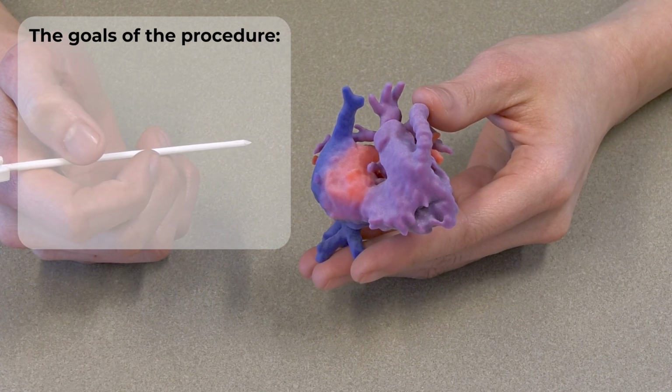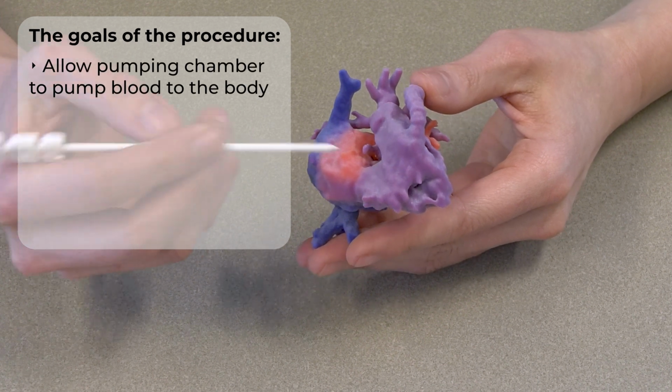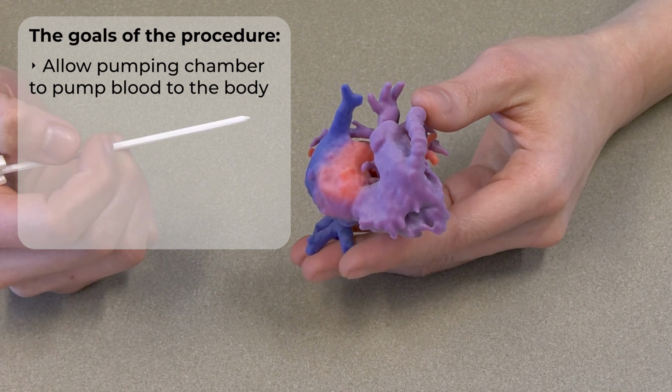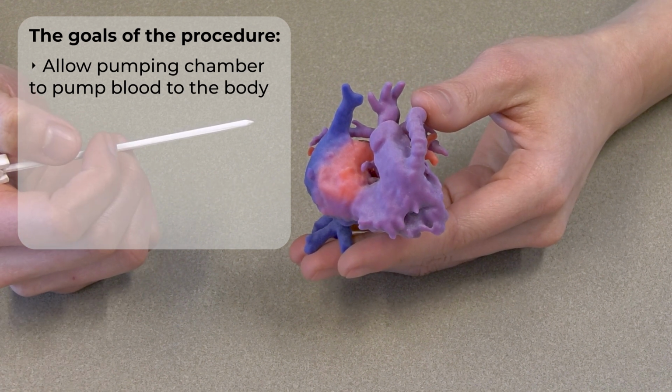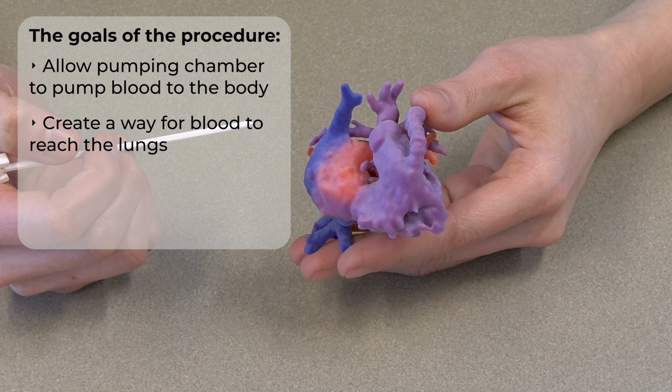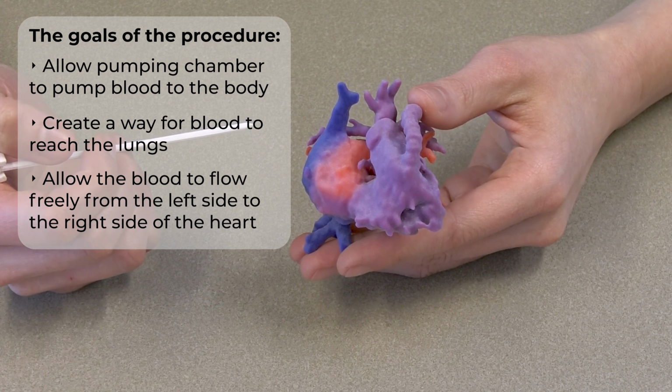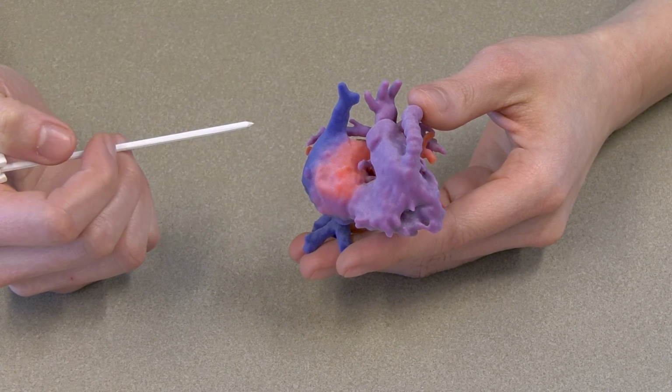The first goal is to allow the single ventricle or pumping chamber, that's the right ventricle located here, to be able to pump blood to the body. The second goal is to create a way for the blood to also get to the lungs so that similar amounts of blood can go to the lungs and to the body. Another goal of the procedure is to allow the blood to freely flow from the left to the right side of the heart. For additional resources on the Norwood procedure, please visit our website.